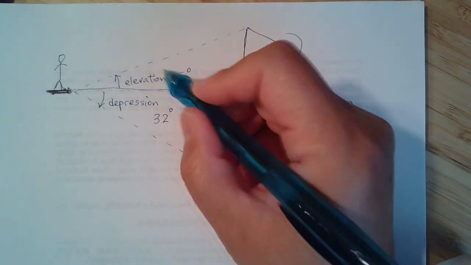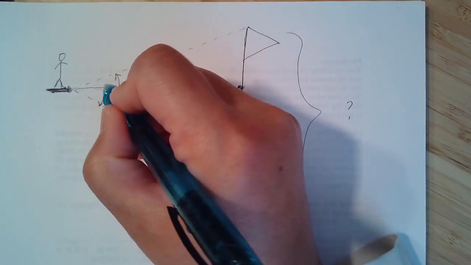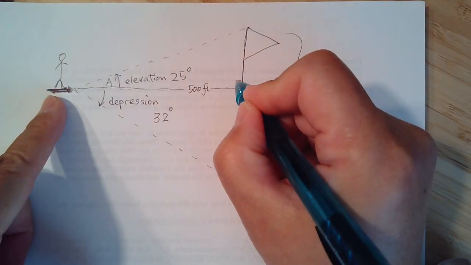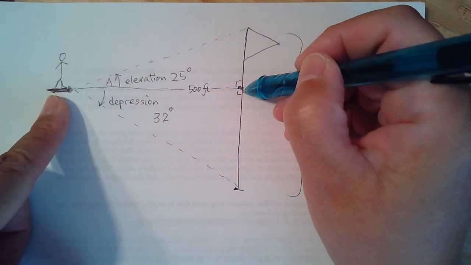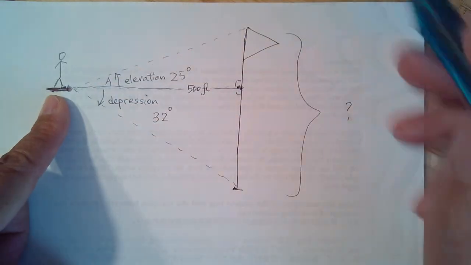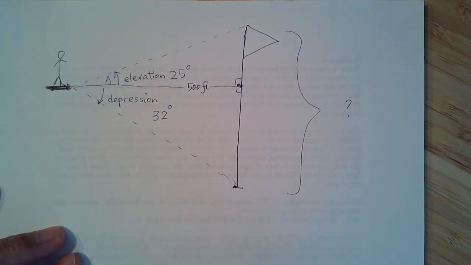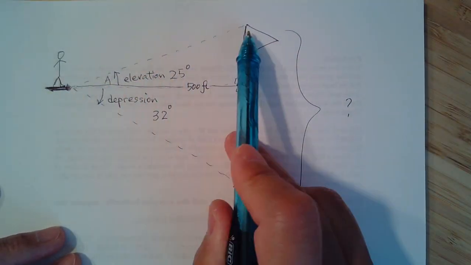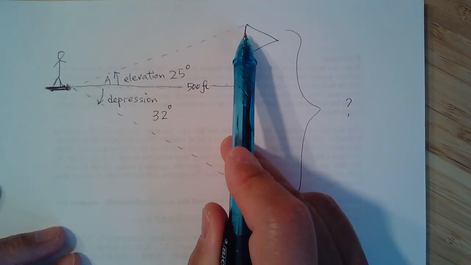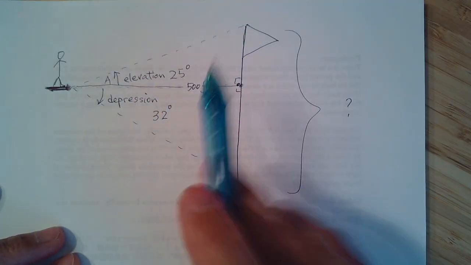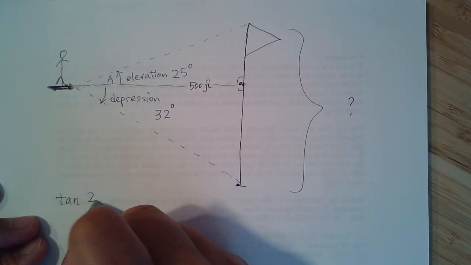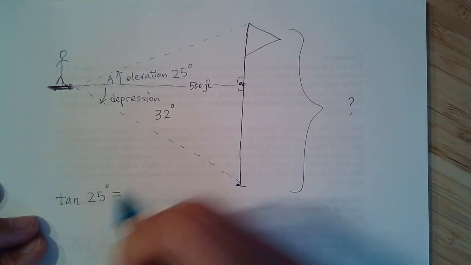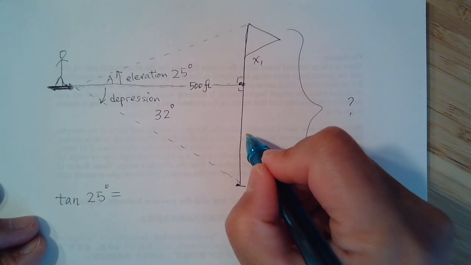Let's assume this is angle A. I call this A. This is a right triangle, right? Okay. This is angle A, and I need to know here, and I have this, so I'm going to use tangent. Sine, cosine, you're going to use this. Tangent, you don't use the long side, you use two legs. So tangent 25 degree is, let's call this x1, I call this x2.